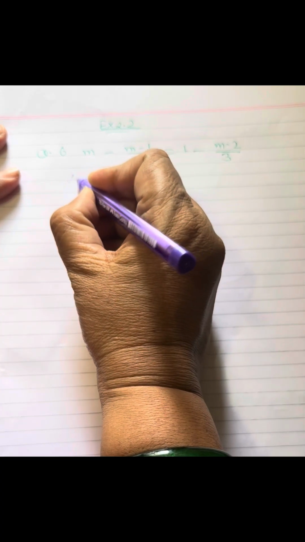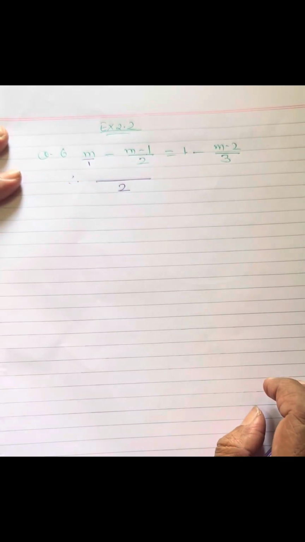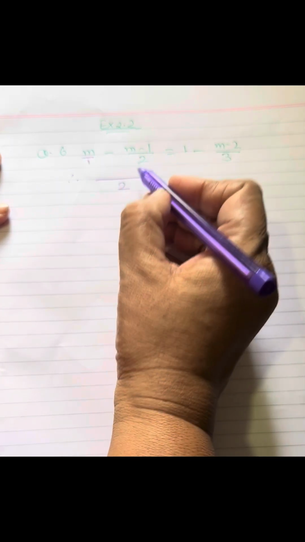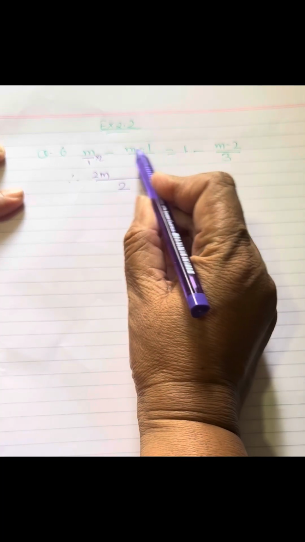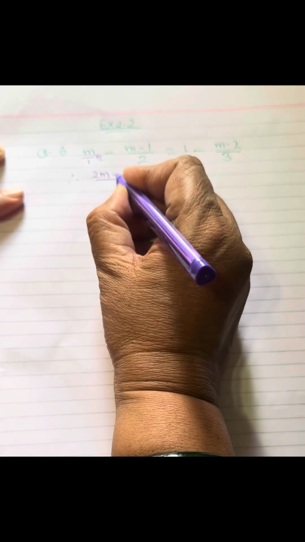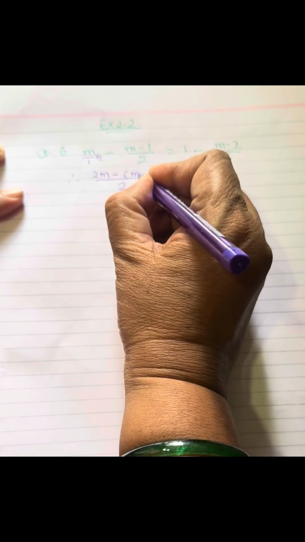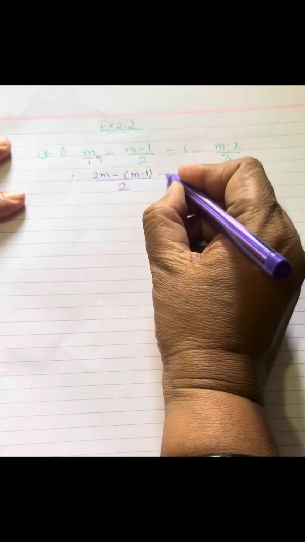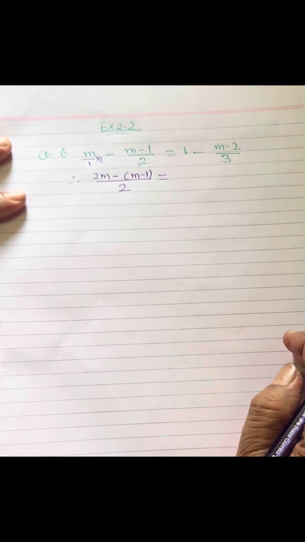So if we try to find out LCM here, there is nothing, means 1, okay, upon m upon 1. So LCM will be 2. So this will be multiplied by 2. So it becomes 2m. Right, here already 2 is there in the denominator, so we need not multiply anything with this term. But the most important part is put minus sign and put m minus 1 in bracket. Because here is when children make maximum mistake while solving it.